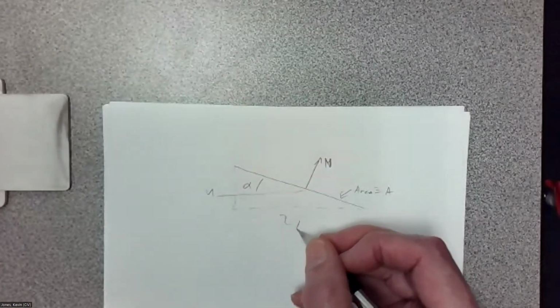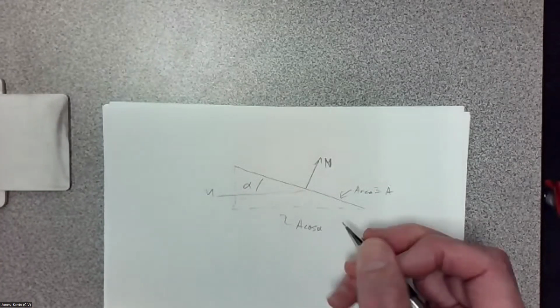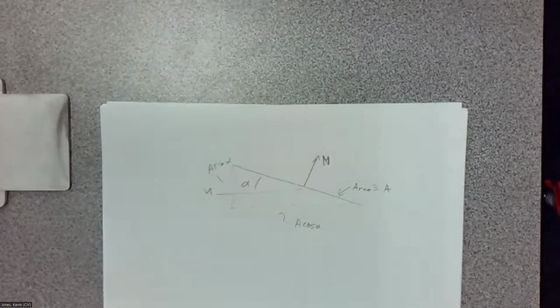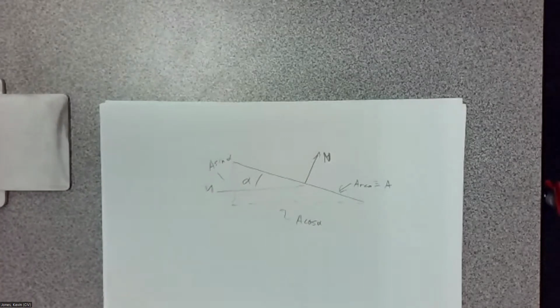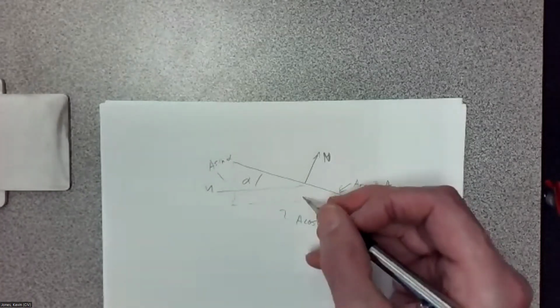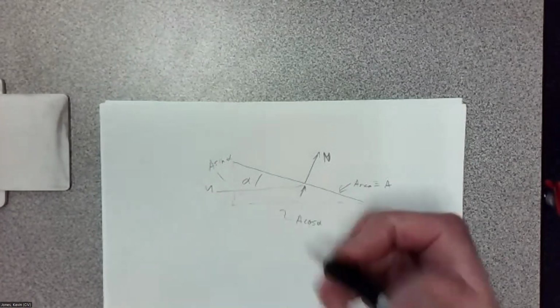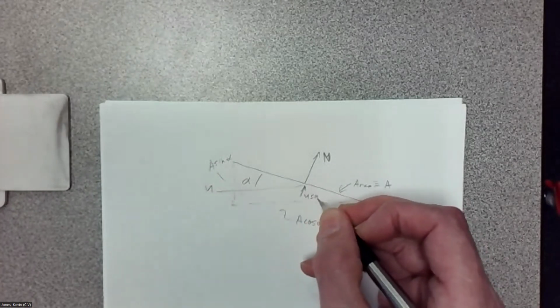This is going to be a cosine alpha, and this is going to be a sine alpha. And the velocity that's hitting normal is going to be a component of this. It will be u times sine alpha.